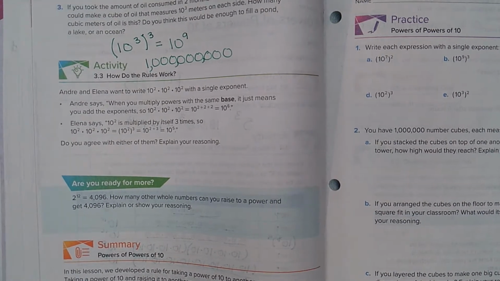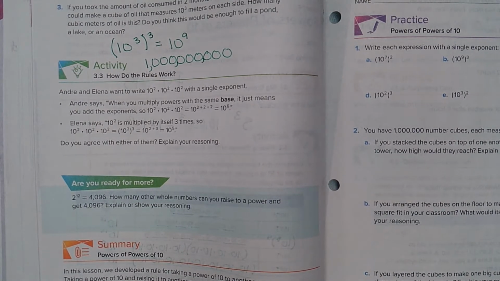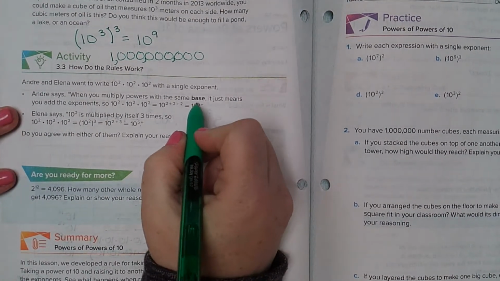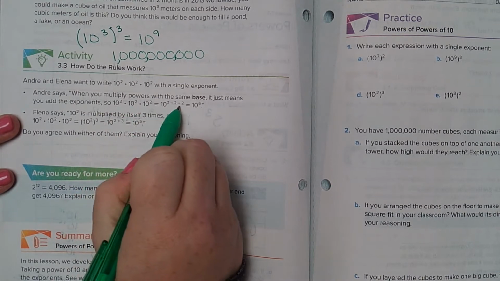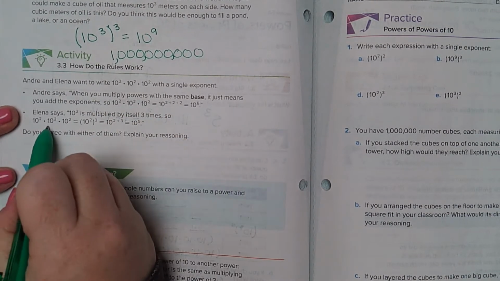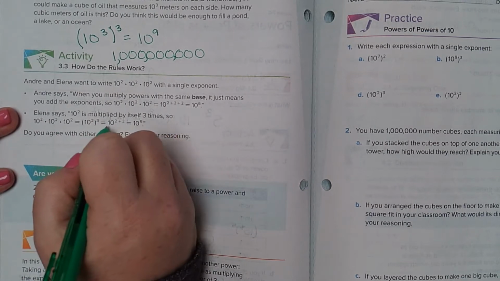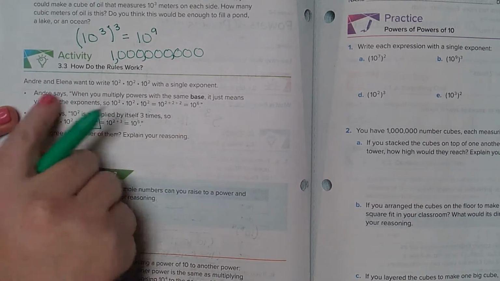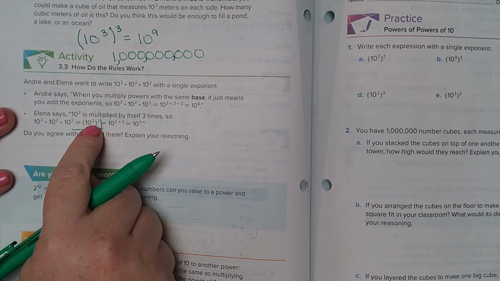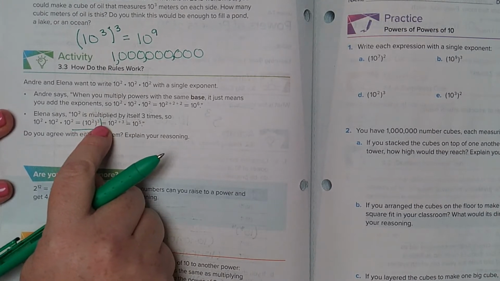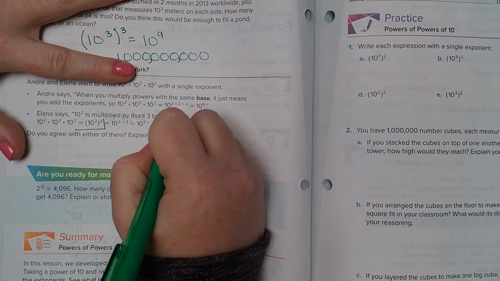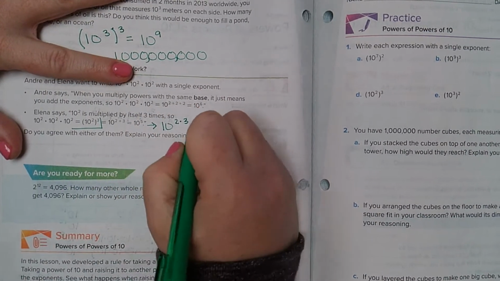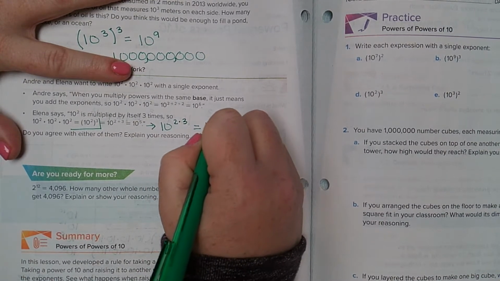Explain your reasoning. Well, both of them have the right idea. We agree with Andre because with the same base you add your exponents. So 2 plus 2 plus 2 is indeed 6. And we agree with Elena, but only till here. All of this is correct. But earlier in this lesson, when we have a power raised to another power, we need to multiply them. So this should be 10 to the power of 2 times 3, which gives us 10 to the power of 6.